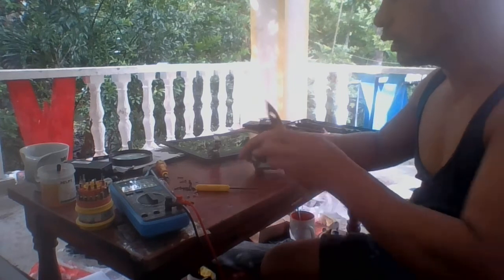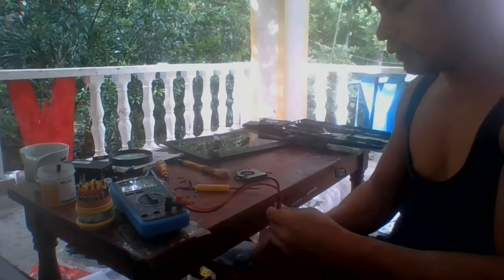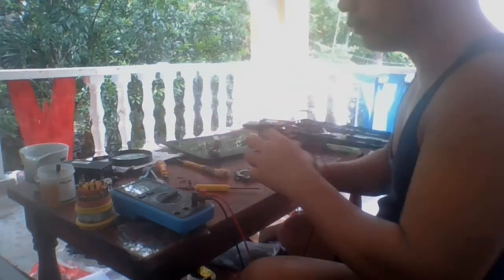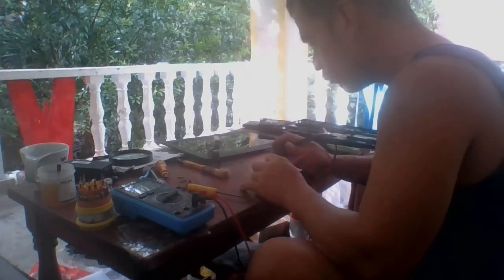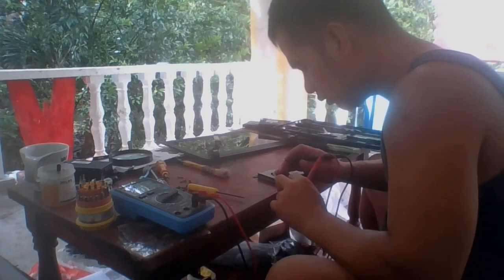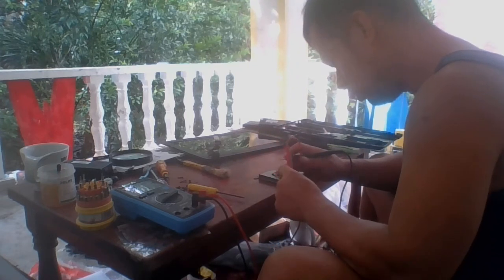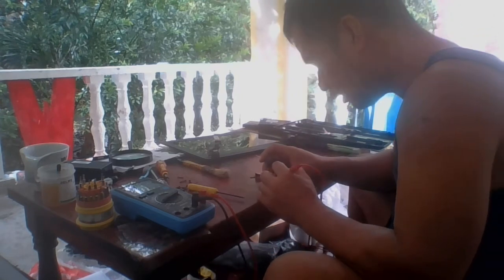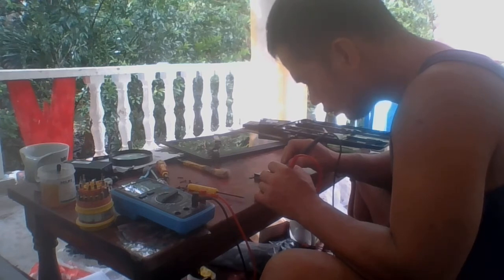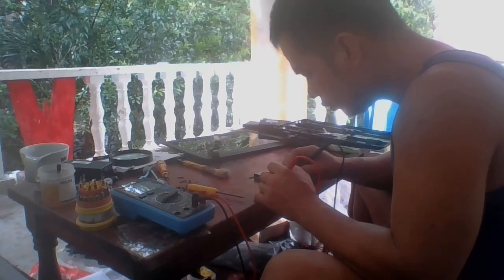So from that, we will check the connectivity. Kasi kanina hindi siya nag-spin. So check natin yung connectivity. It's too small, but then we need to know if there is a connectivity. So the first one is the red one. Good. Then the gray one.